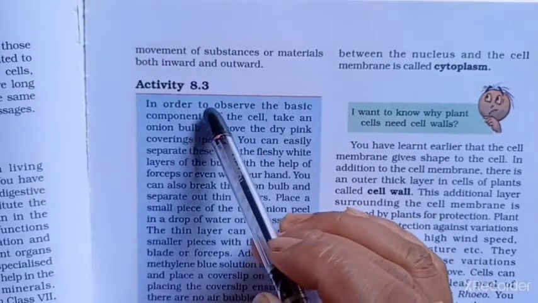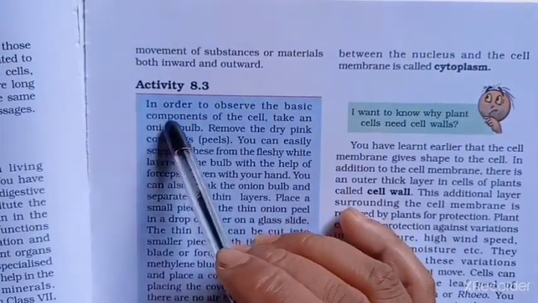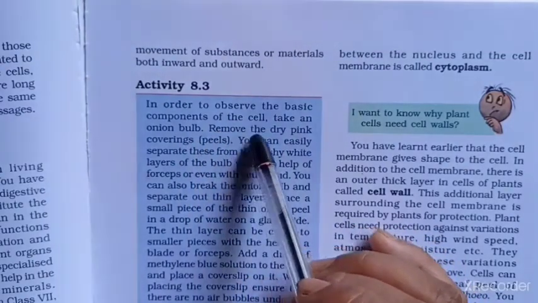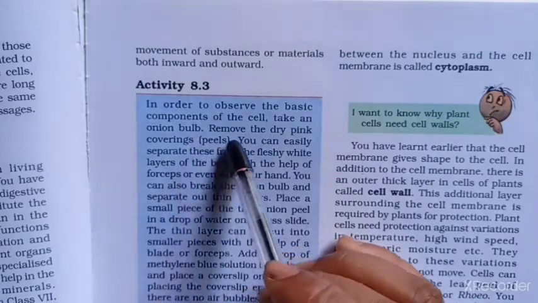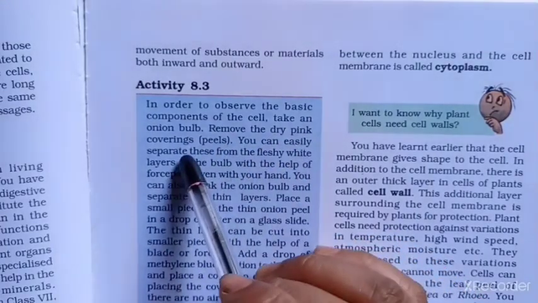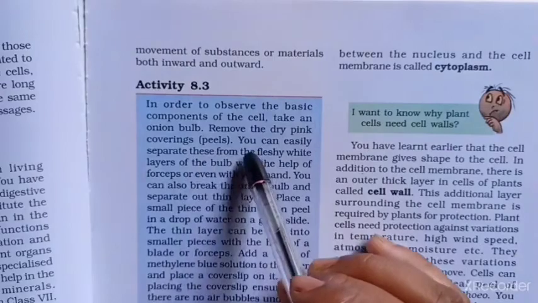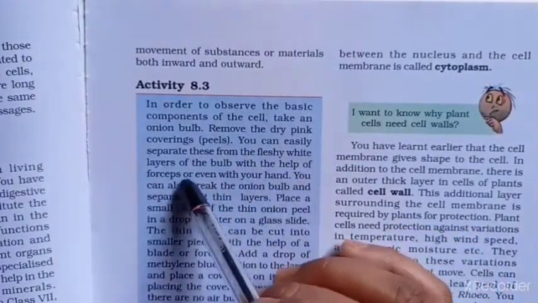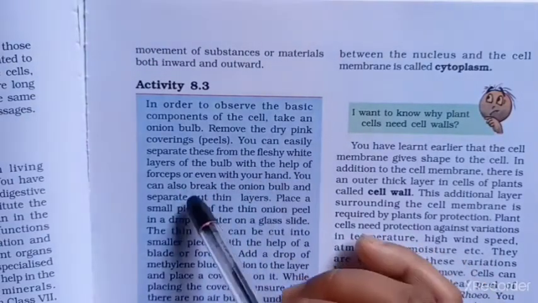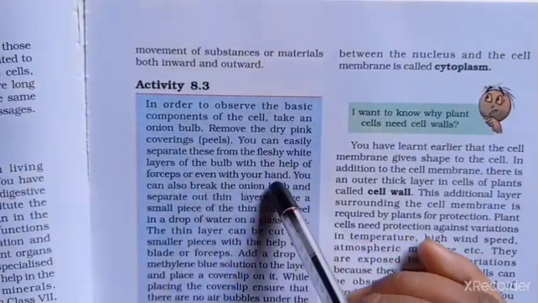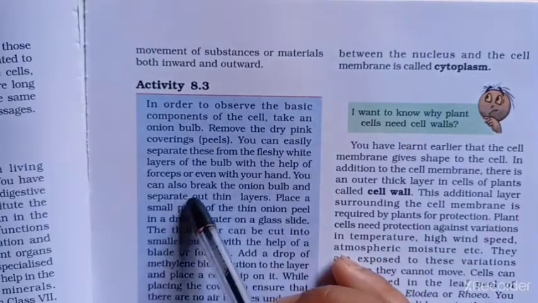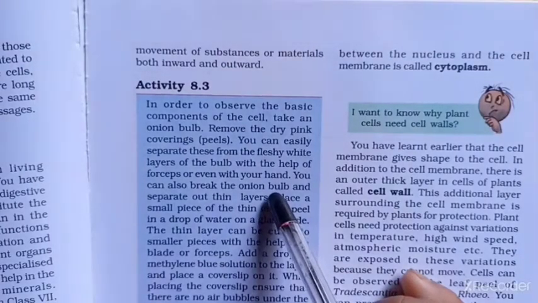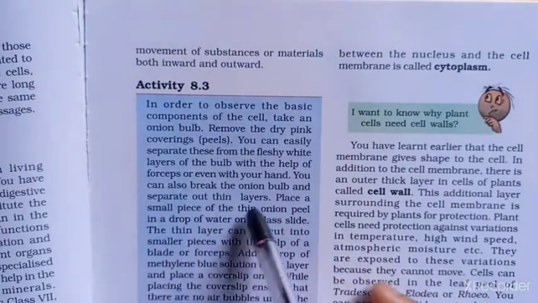Here, activity 8.3, let's see. In order to observe the basic components of the cell, take an onion bulb and remove the dry coverings, that is, the peels. You can easily separate these from the fleshy white layers of the bulb with the help of forceps or even with your hand. You can also break the onion bulb and separate out thin layers.